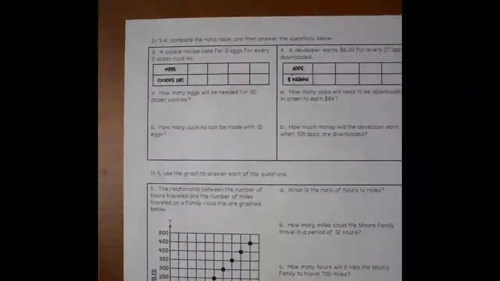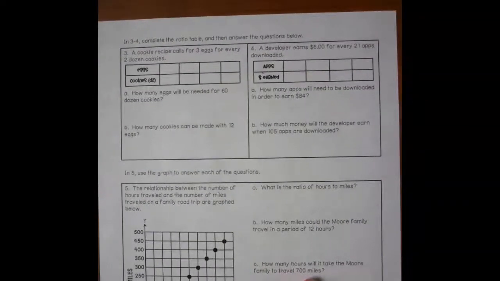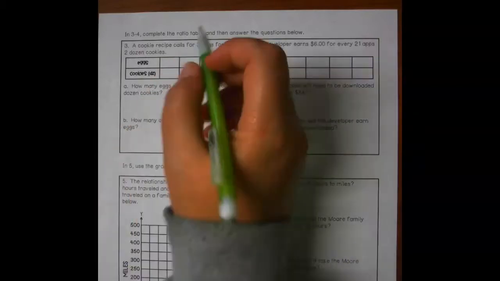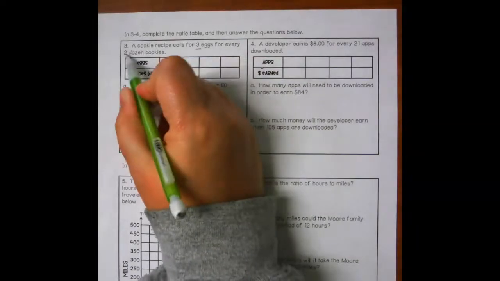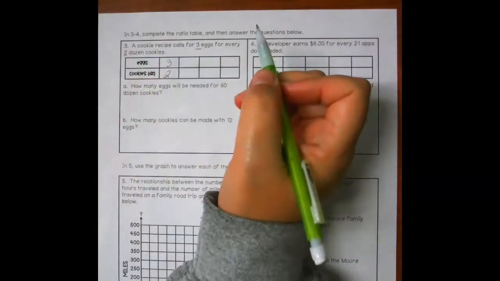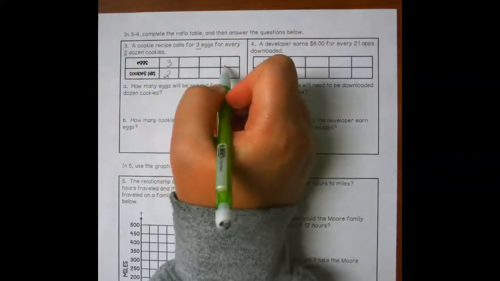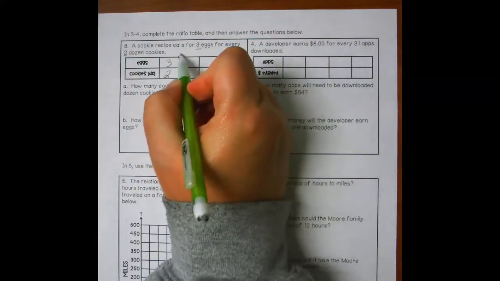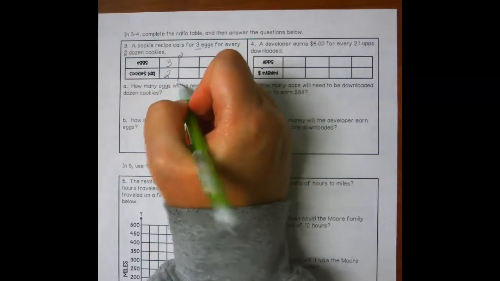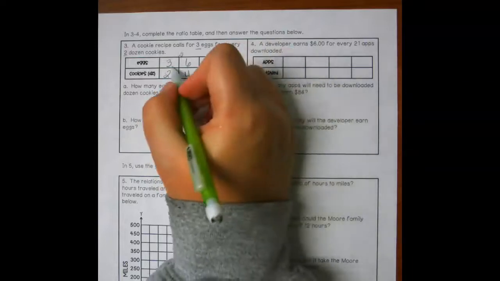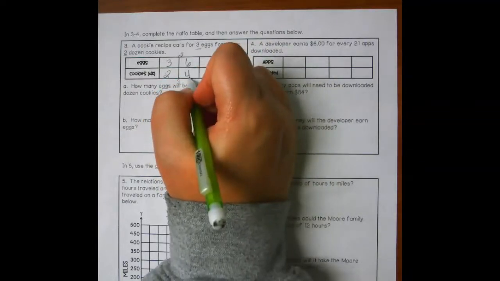Now let's look at the back. It says, in 3 to 4, complete the ratio table and answer the questions below. A cookie recipe calls for 3 eggs for every 2 dozen cookies. So it calls for 3 eggs for every 2 dozen. I'm going to go ahead and start filling in the table. From here, I want to go times 2. What I do to the top one, I'm doing to the bottom one. So 3 times 2, 6. 2 times 2, 4. So my new ratio, if I use 6 eggs, is 4 dozen cookies.